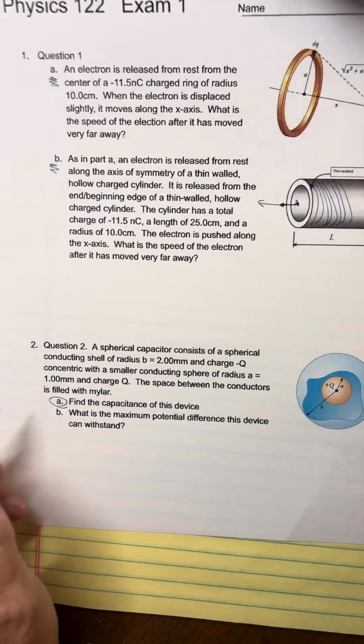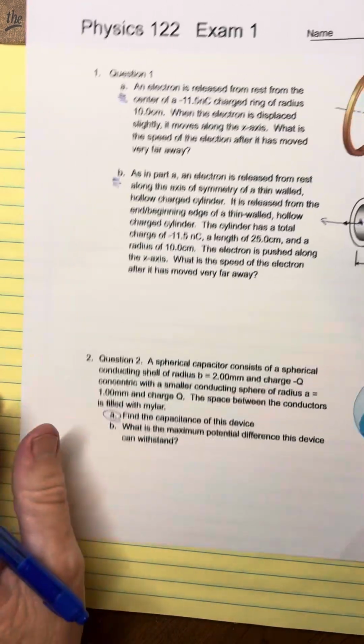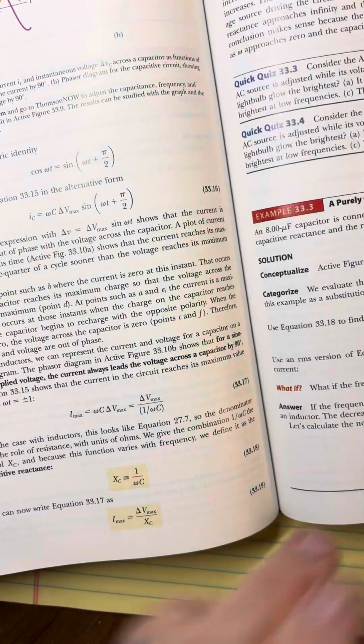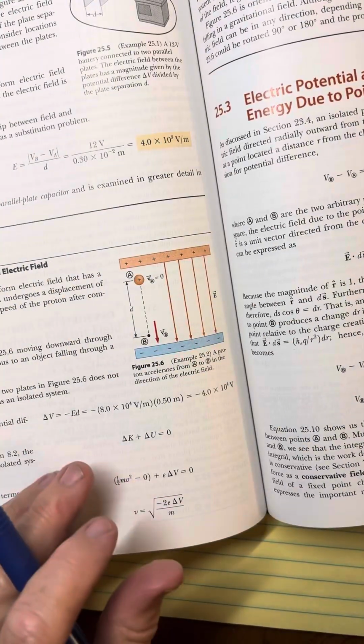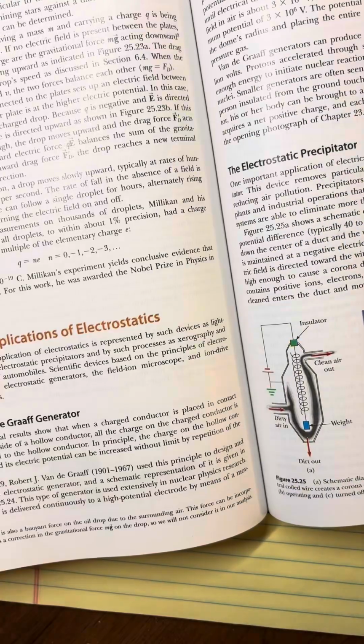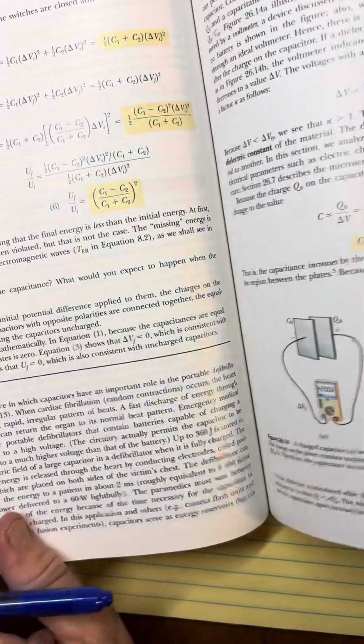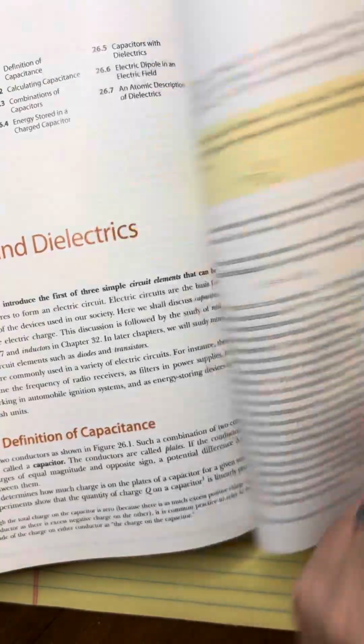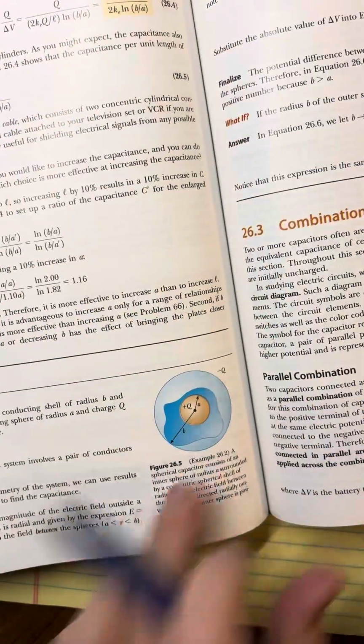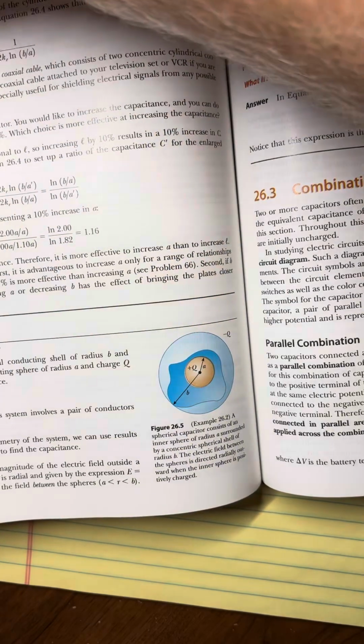Find the capacitance of this device, and then a B. Well, let me just start with find the capacitance. And again, you could do it the short way or the long way. I guess the short way is maybe the easy way, but we did this one in class. Also did it in your book. Let me just grab the book here and turn to chapter 26, where we got to capacitance. The first one we did was the parallel plates. That's kind of the most important one. Second behind that is the coaxial cable. And then third from that was this spherical one. In fact, this is the same picture.